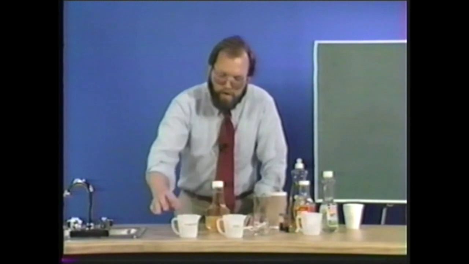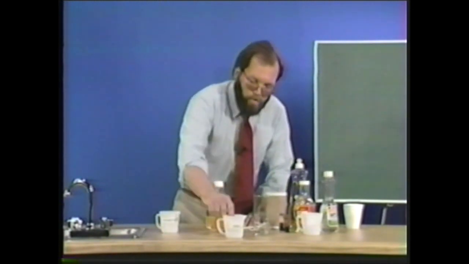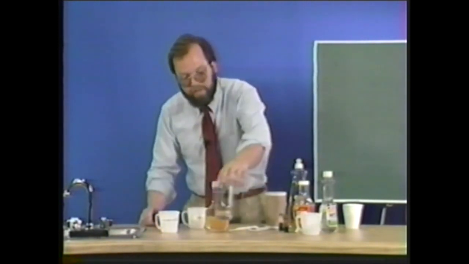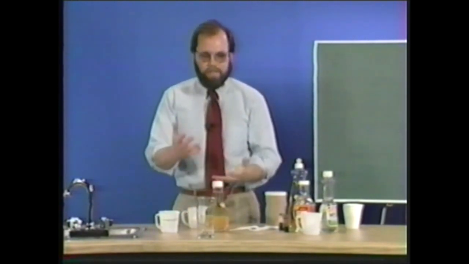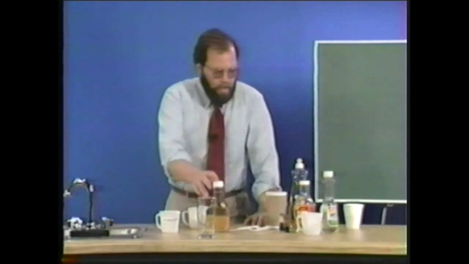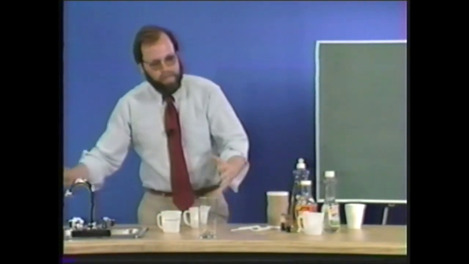Okay, let's return to our experiment. What we want to do is add some various liquids to our glass, and we are going to look to see if the liquids have different densities. Let's start off by putting a quarter cup of water in our glass.